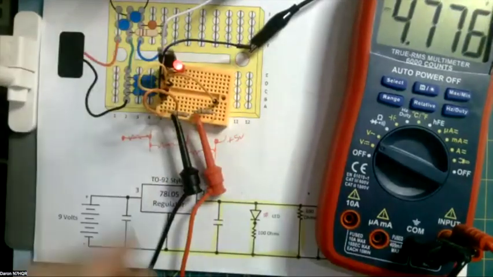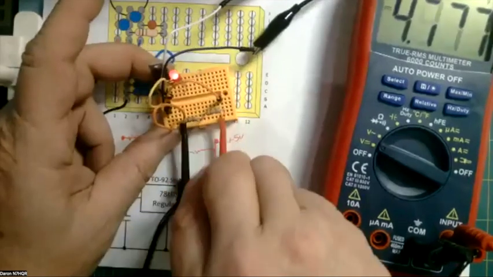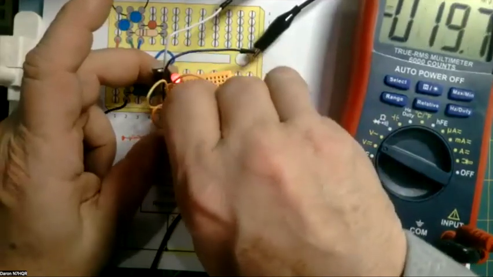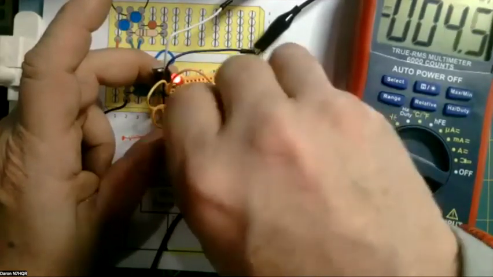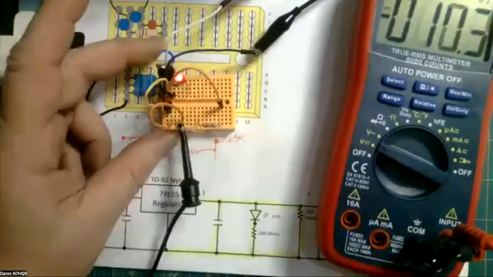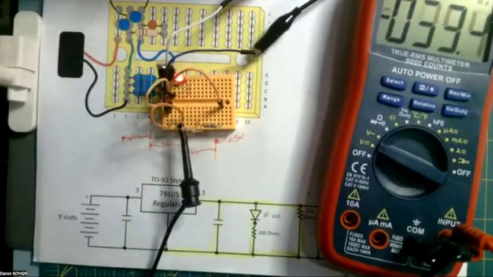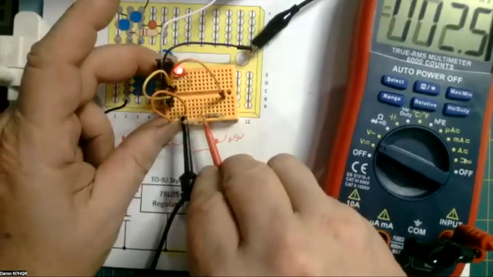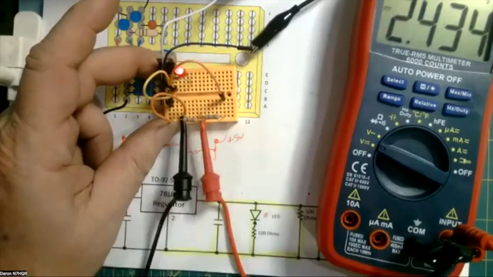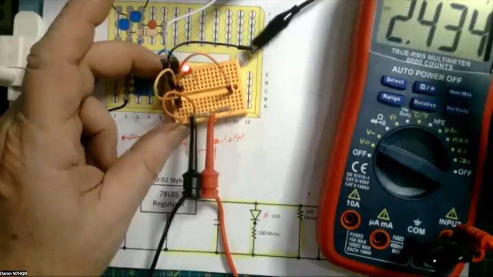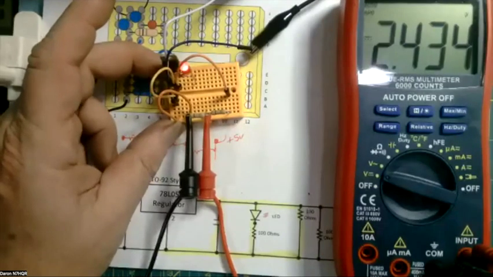Oh, keeps moving around. Well, you have to get it in the right spot. Many of these locations look very close to each other, and all of our eyes are getting old. There, all right. There you go. 2.43 volts.